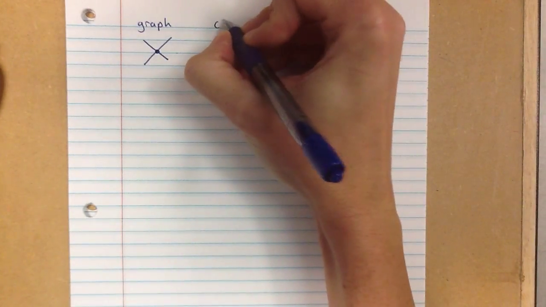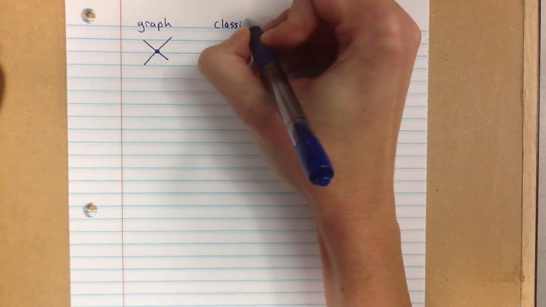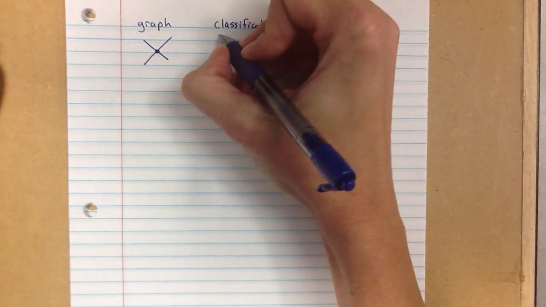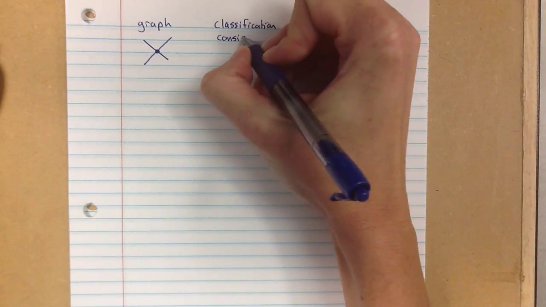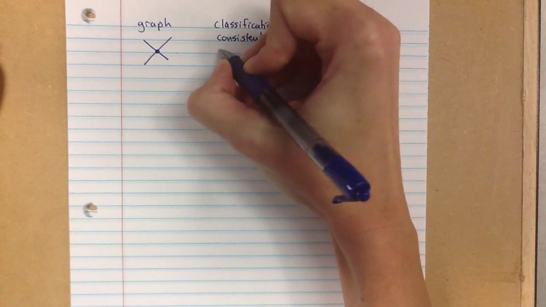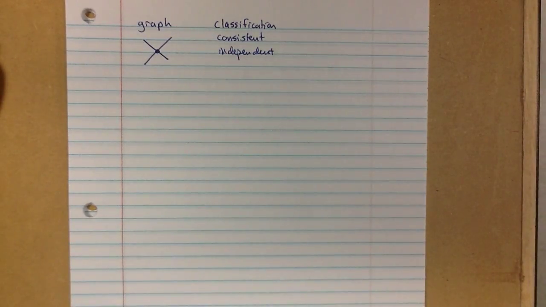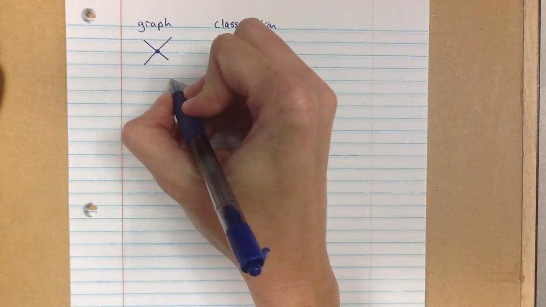So, how do I classify that type of system? That means, is it consistent, consistent dependent, consistent independent, inconsistent? Consistent what? Independent. All right, so this one is consistent independent. Or in my calculator, I could see this.